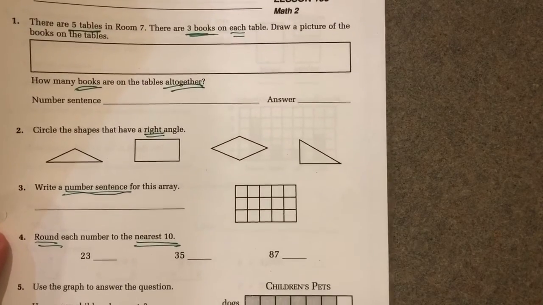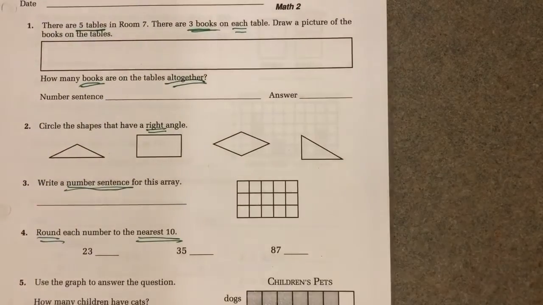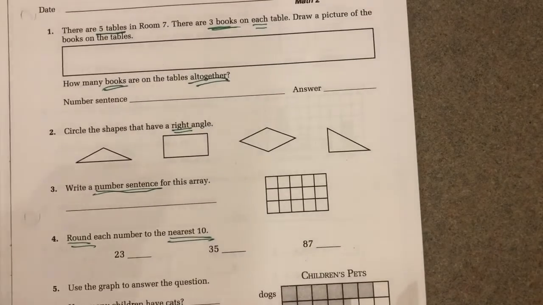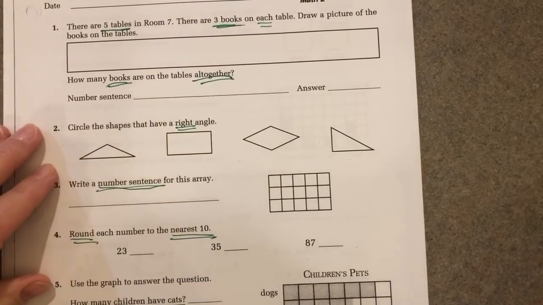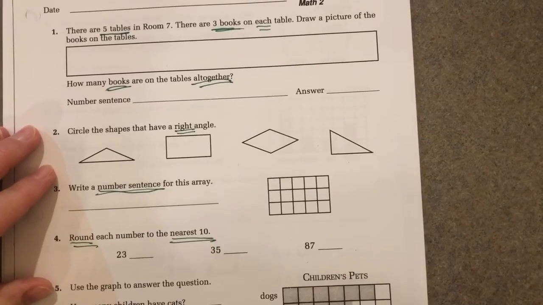If you have any questions, you can pop into Zoom and ask me during your Zoom time, or you can email me. You can always look at your math journal when you are doing a test. And good luck. I will talk to you tomorrow.